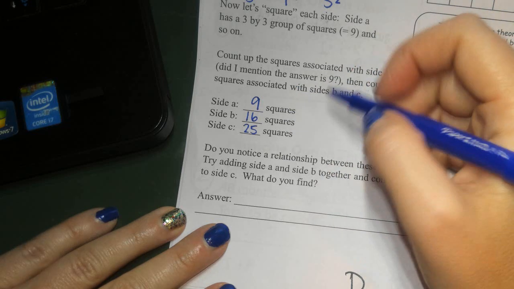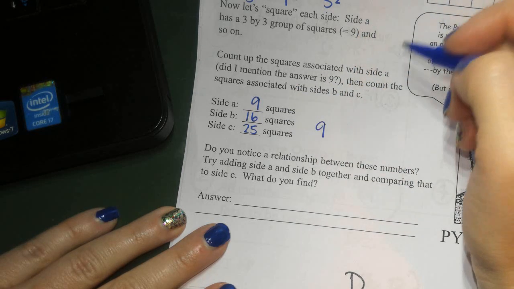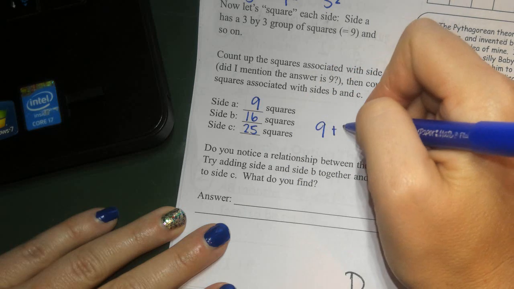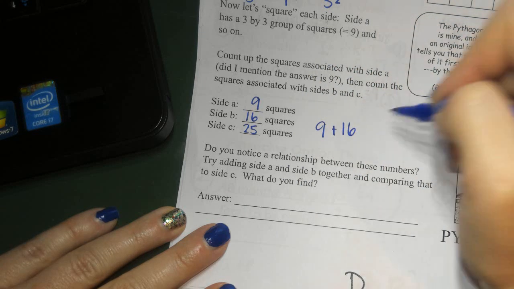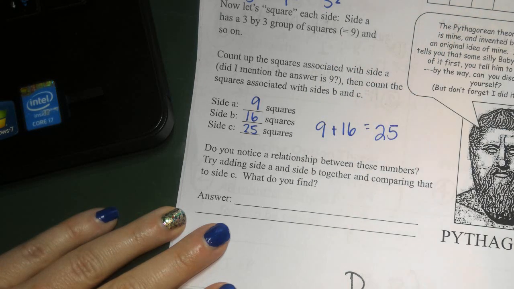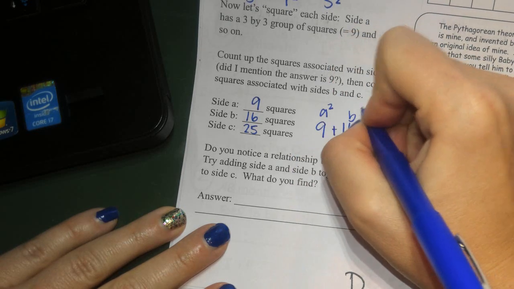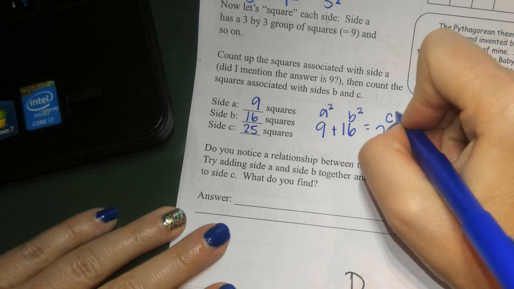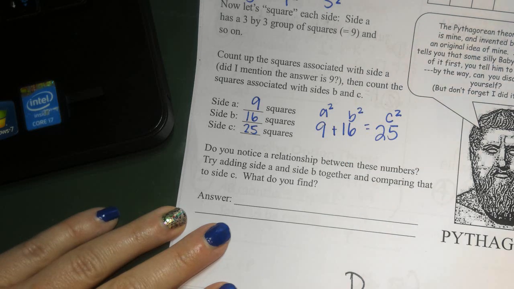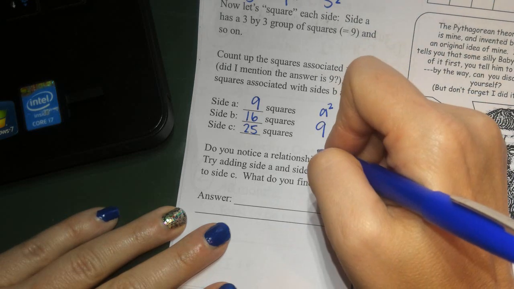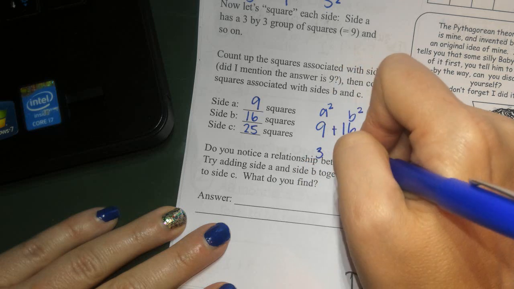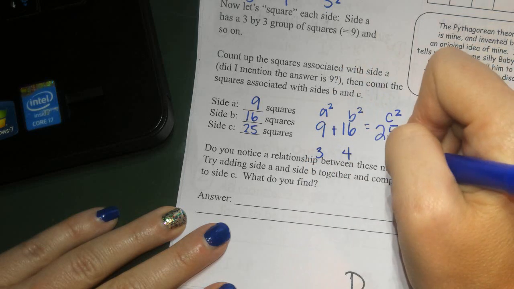Try adding side A, which is 9, and side B together. 9 plus 16. What does that equal? 25. And you get side C. So this is side A squared, this is side B squared, and this is side C squared. Because A was originally 3, B was 4, and C was 5.